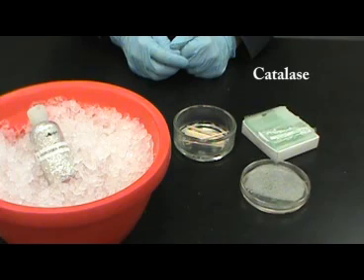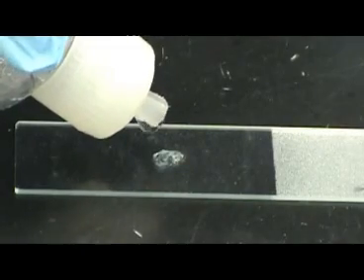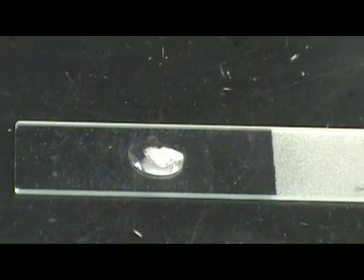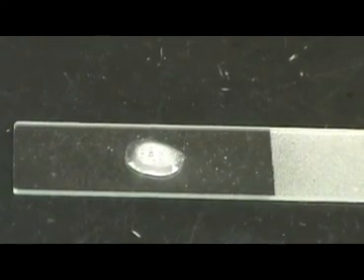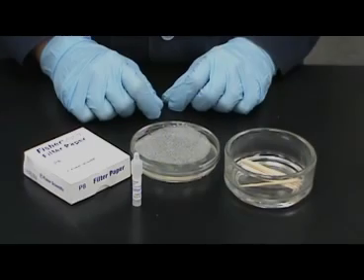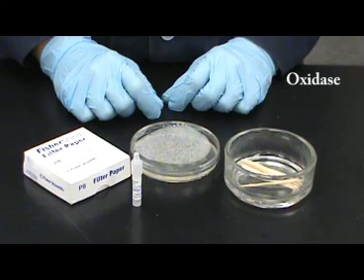Remember, the catalase test utilizes hydrogen peroxide to detect the presence of catalase. Catalase is used by bacteria in oxygen-rich environments to neutralize reactive oxygen species molecules that may be created during aerobic cellular respiration and cause damage to cells. Catalase is such an enzyme used for protection.